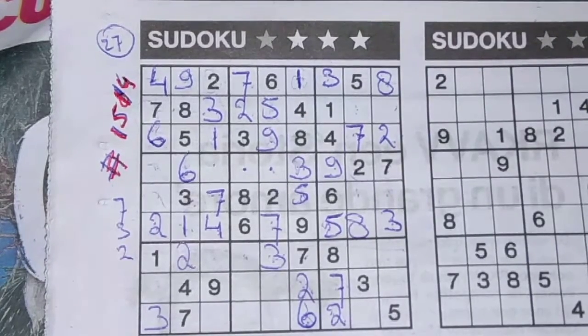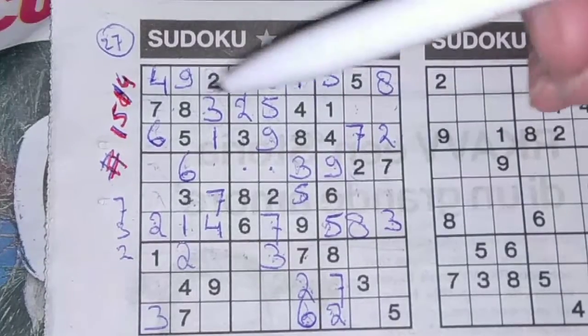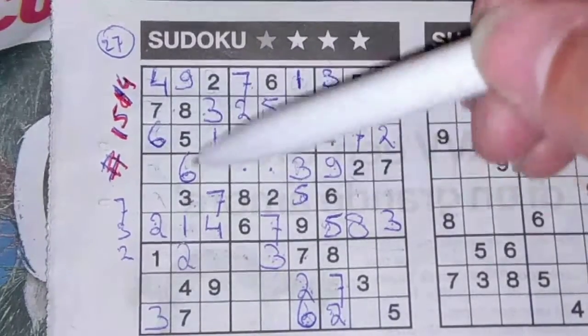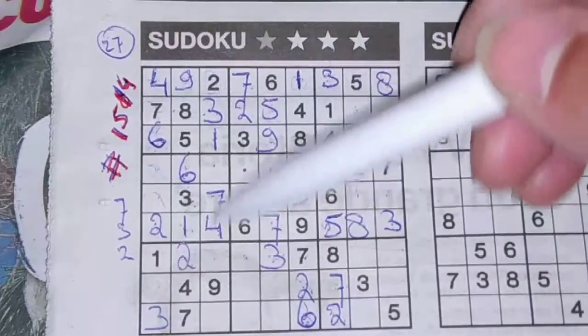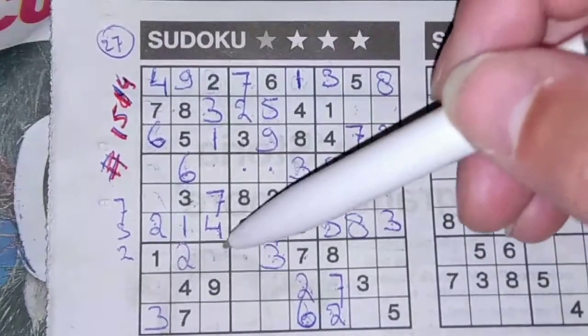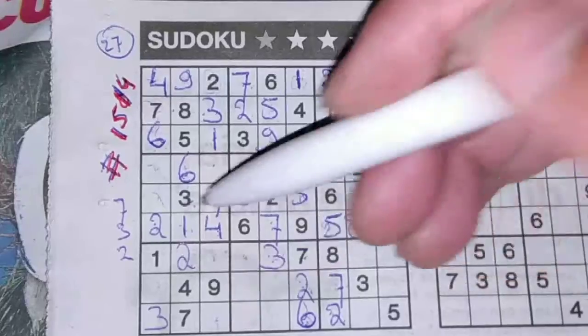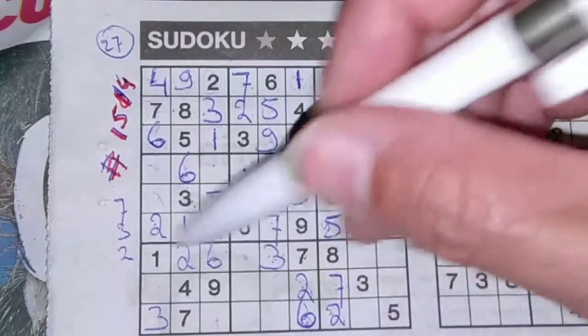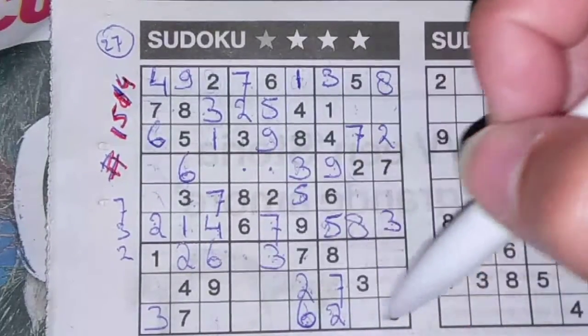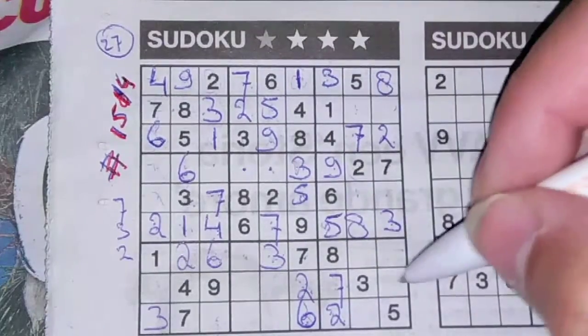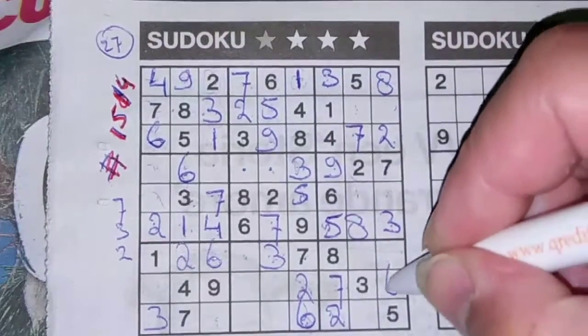Then 6 in this column, 6 in the second column. So the third column, the only two places for the 6 should be here. Oh, there we see here 6, no 6 there, 6 should be here. 6 in this row, 6 in the last row. So the row between, the only place for the 6 should be here.